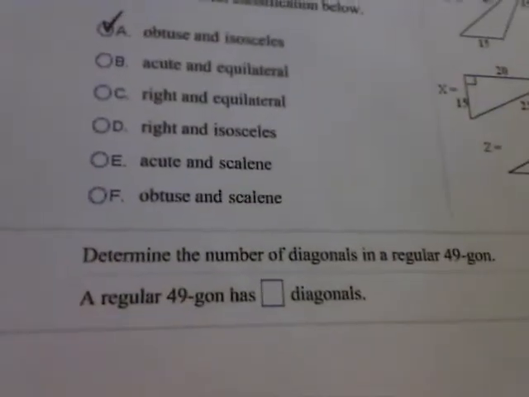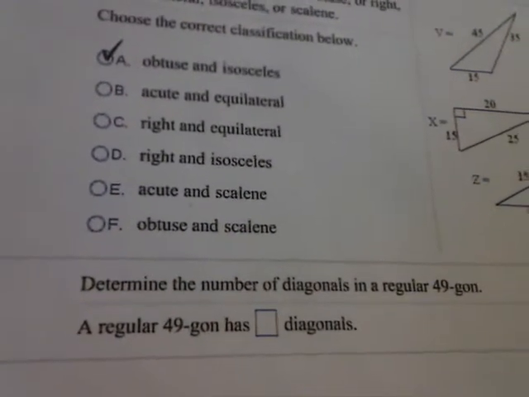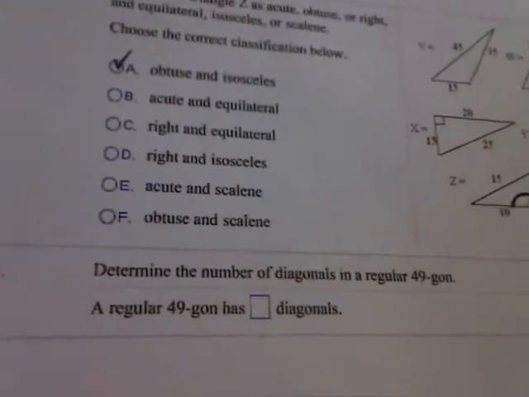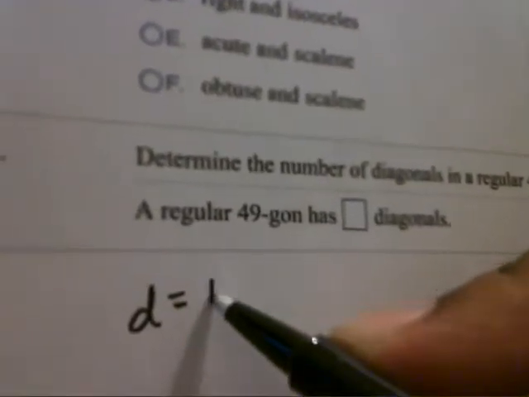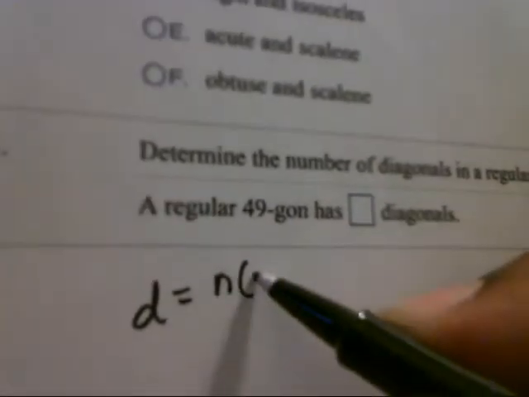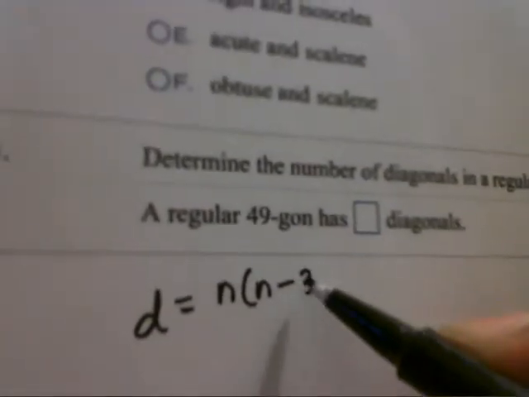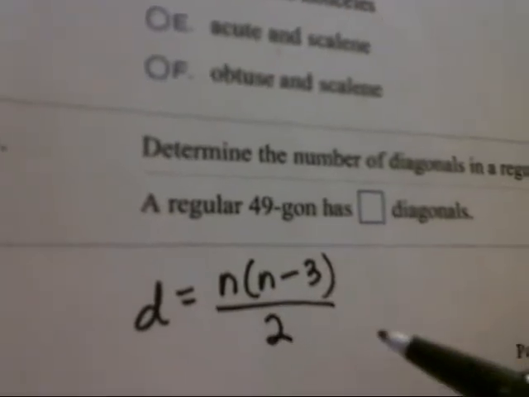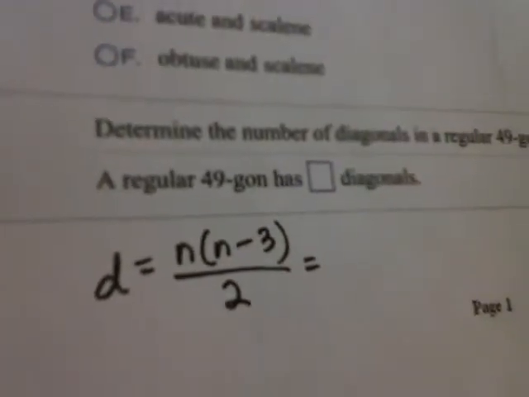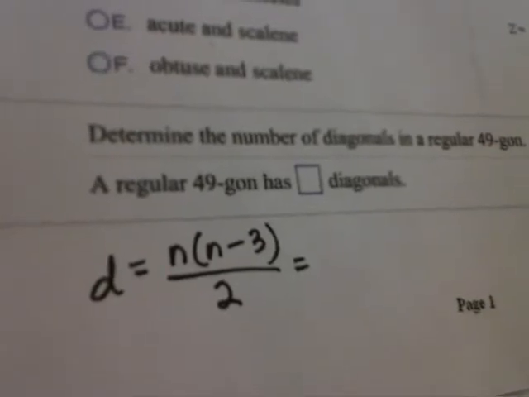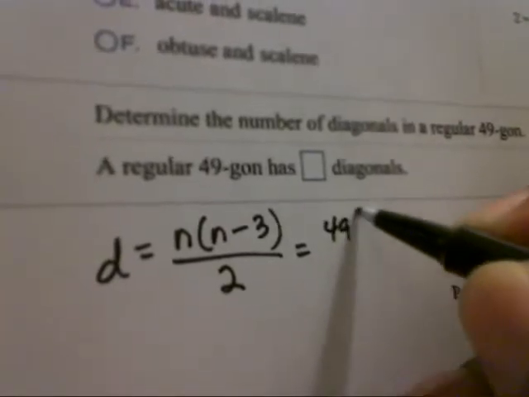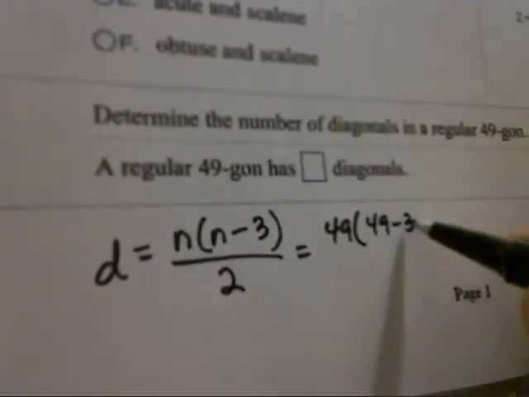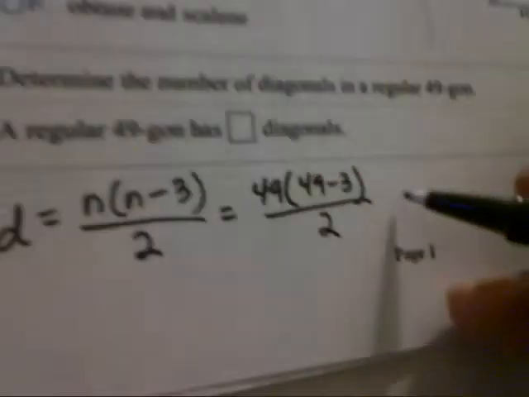Alright, number 4 is to determine the number of diagonals in a regular 49-gon, which means it has 49 sides in this case here, and there is a formula for finding the number of diagonals. That's equal to n times n minus 3 divided by 2. And n is the number of sides of that particular polygon. And here we have a 49-gon, so that means that n is 49, so it'll be 49 times 49 minus 3 divided by 2.